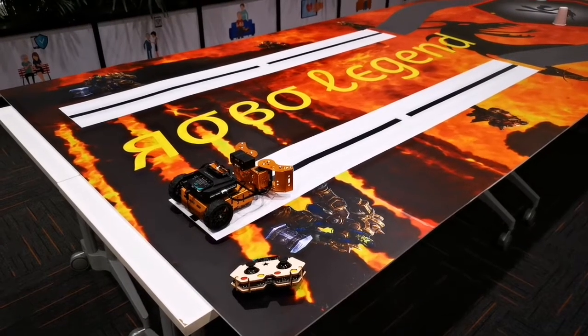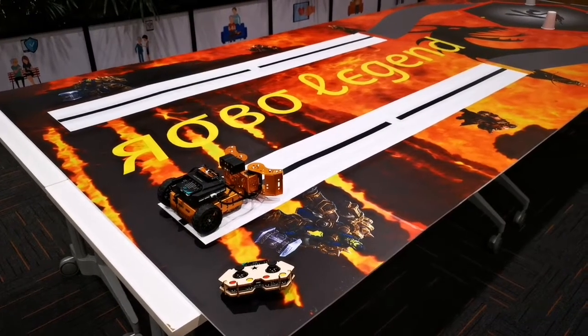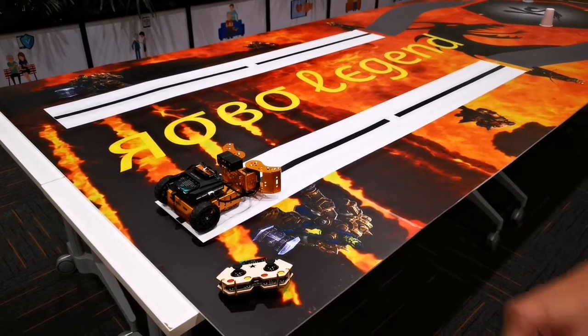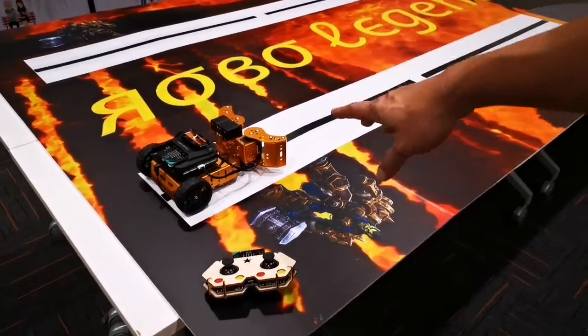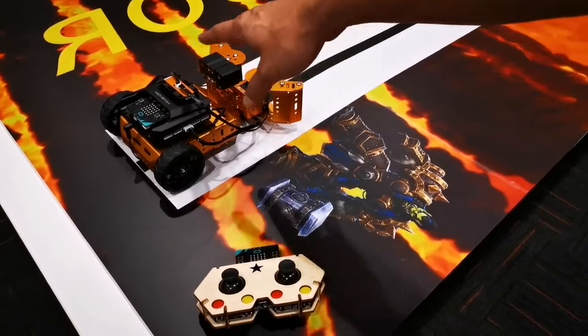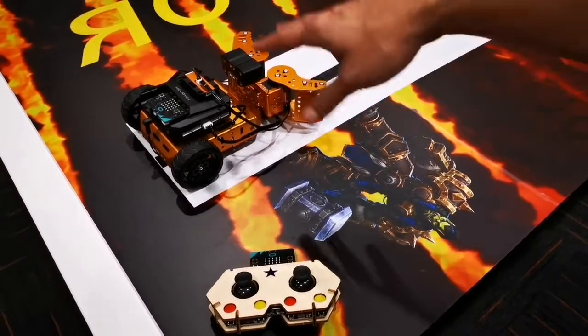Hi, this is to show a Robo Legend event activities. How is it being played? So we have this robot that is constructed in such a format. At the starting point itself, the player will be given a sheet. So there will be some challenges.